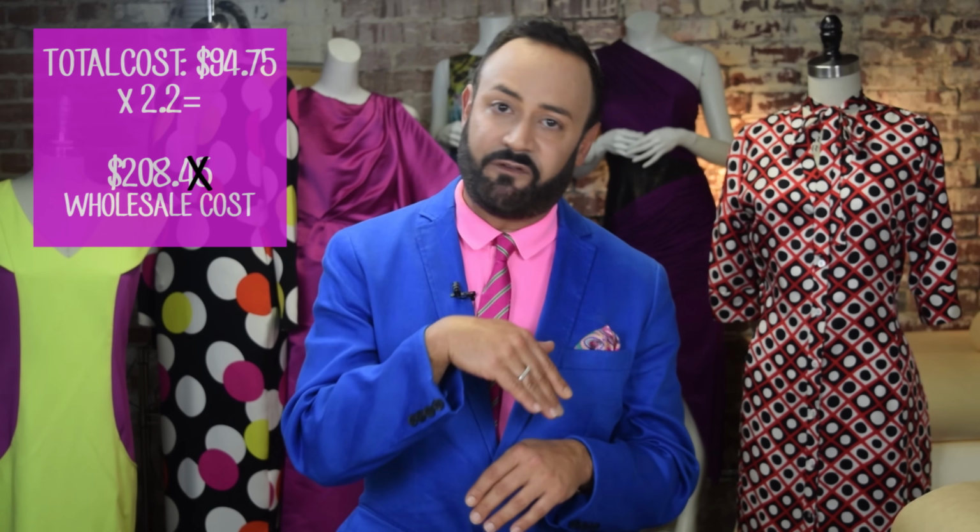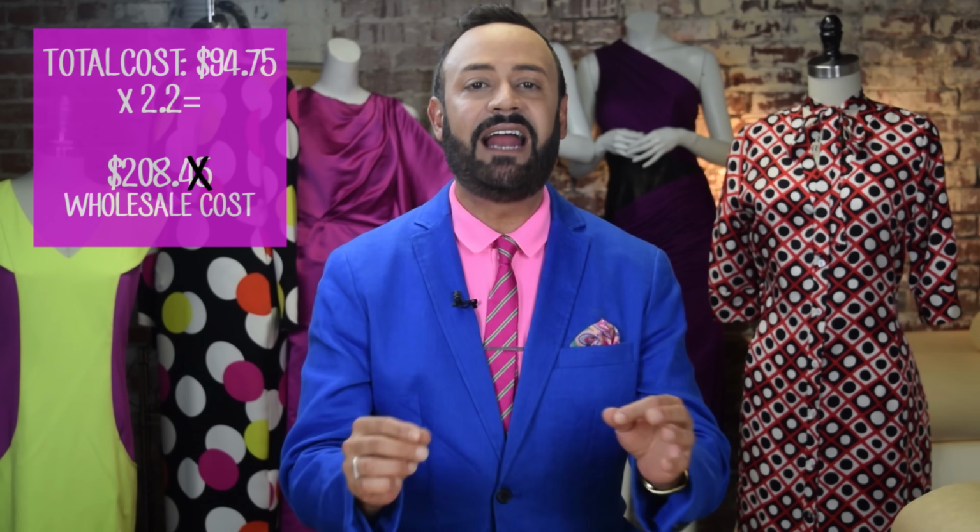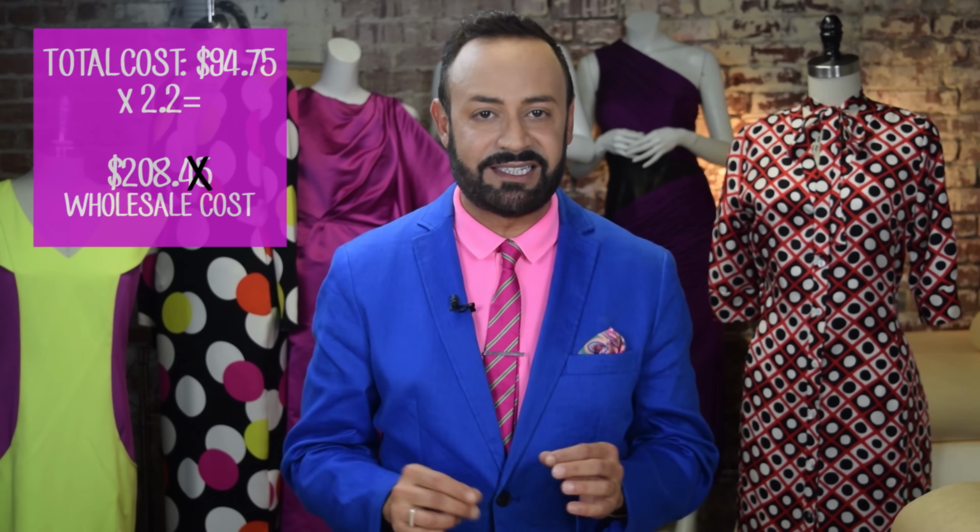So when you multiply the 94.75 times 2.2, the total is $208.45. Okay, let's just get rid of the 45 cents and make it $208. It's a little easier. And voila! That is the wholesale cost of this pretty dress.